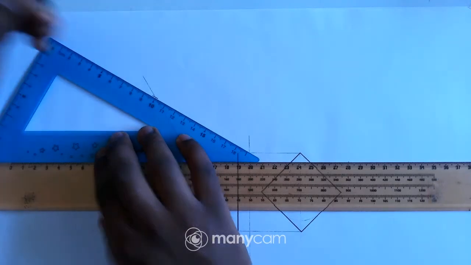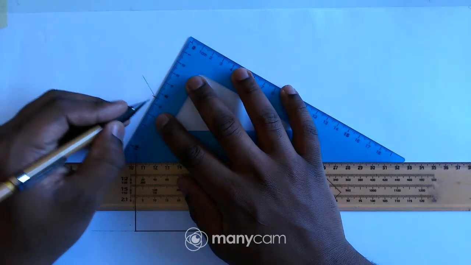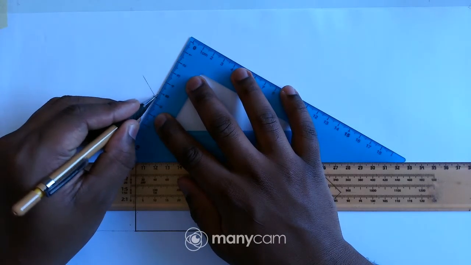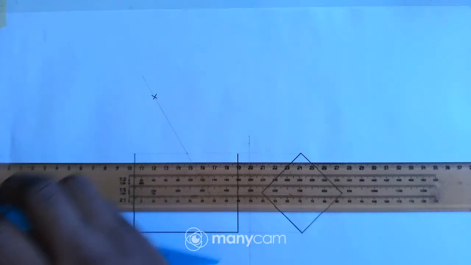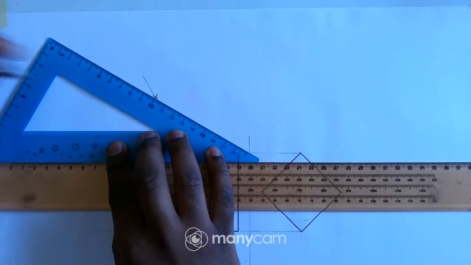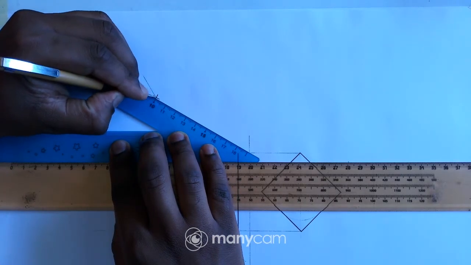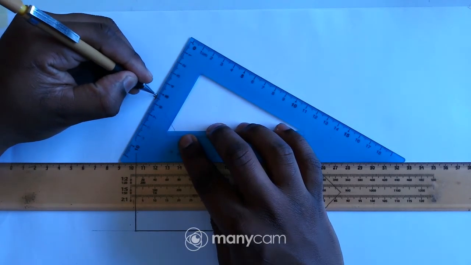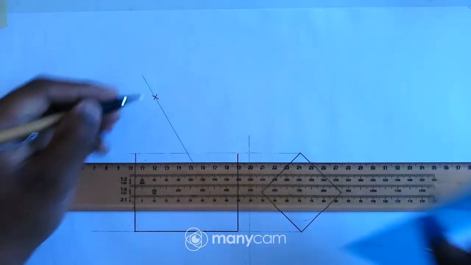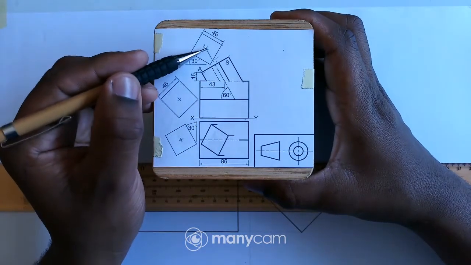So just draw the center point, then this side I'll use my 60 side, just like that. So this is the center point of the auxiliary view. So I used my 30 side, this side, to draw that line. Then this side I used my 60, right? So this is my center point. That center point is this one, right?